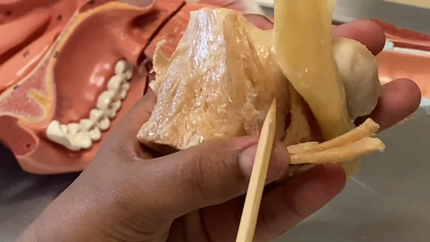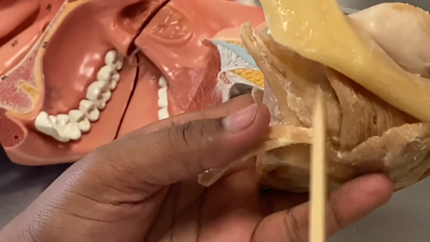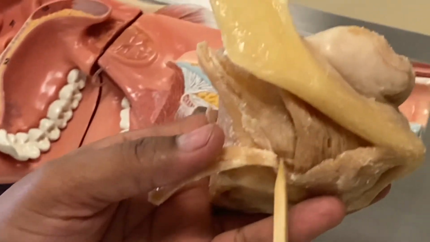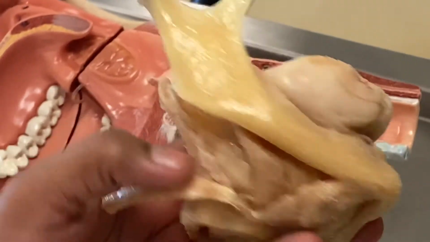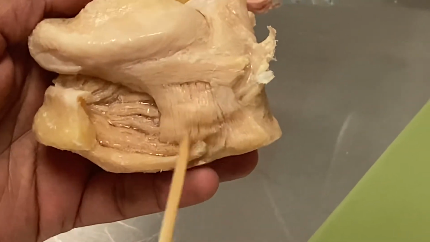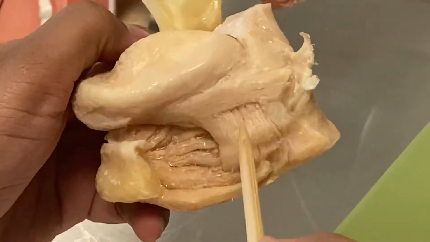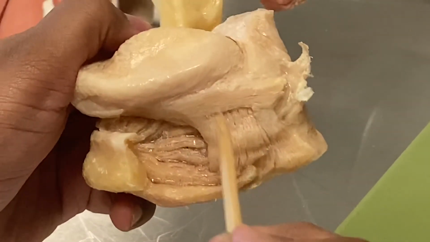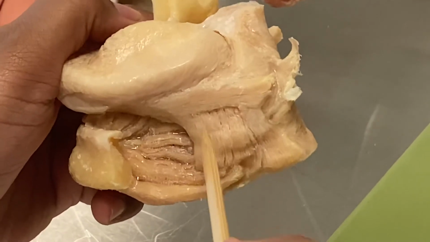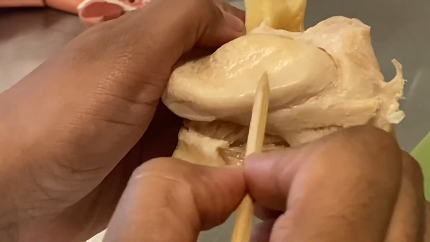This is styloglossus, and it inserts into the lateral side of the tongue. Also here we have the hyoglossus. This is the hyoid bone, so this is hyoglossus, which also inserts into the side of the tongue.